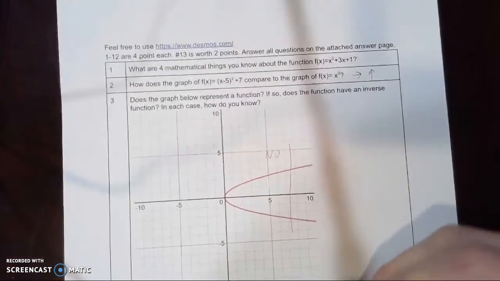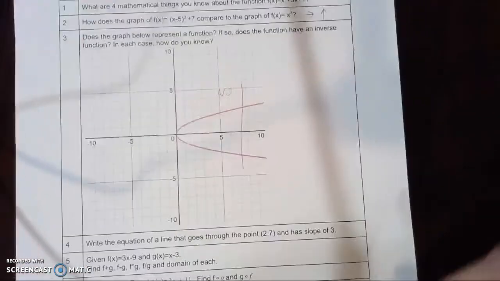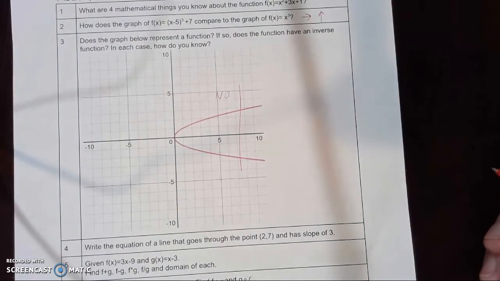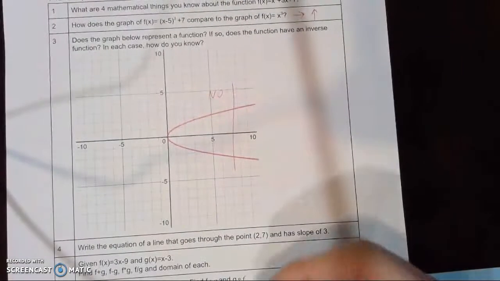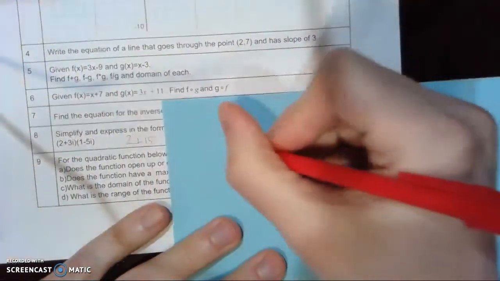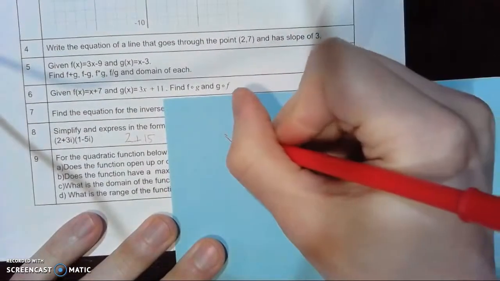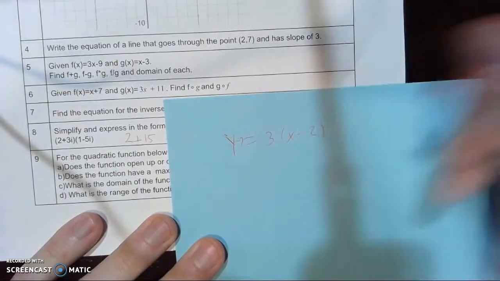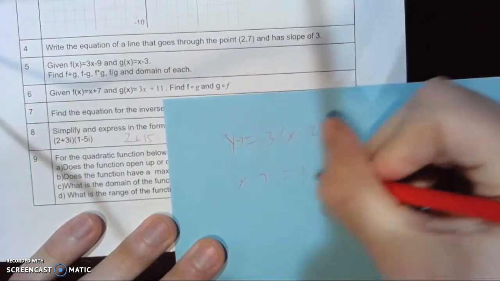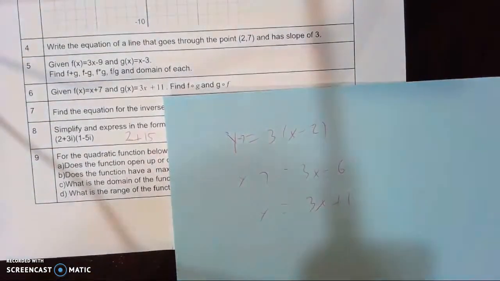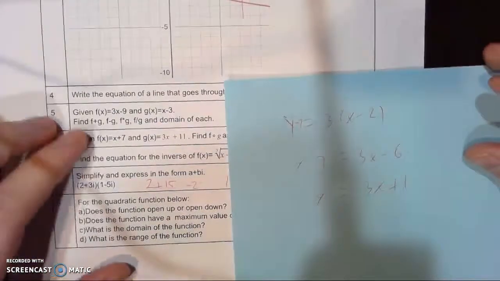Question 4. Write an equation of a line that goes through (2, 7) and has slope 3. Well, to start with this one, we're going to do point-slope form. Sorry, y minus 7 is 3 times x minus 2. That's good enough, but if you want to keep going, y minus 7 is 3x minus 6. So y is 3x plus 1. Done.